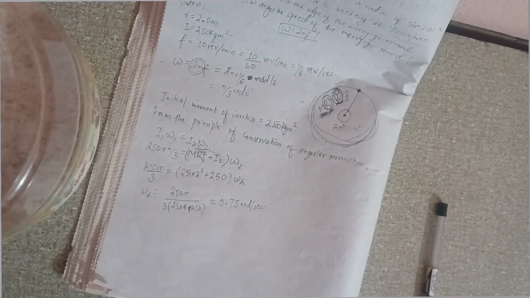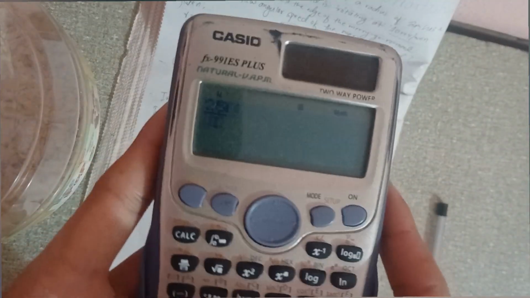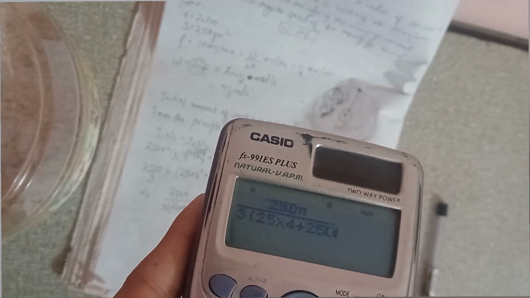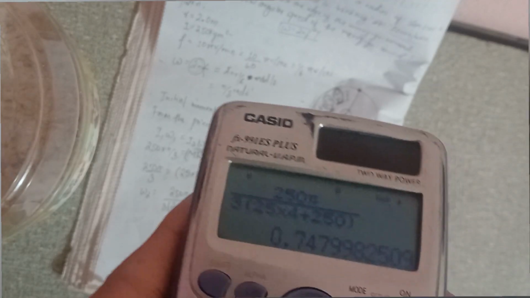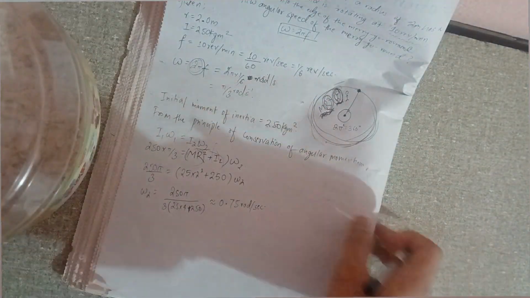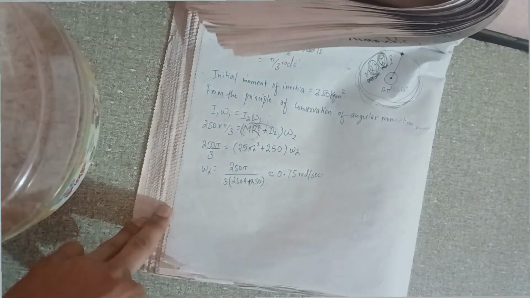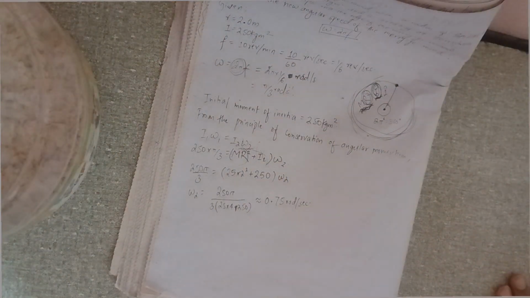If there is any confusion, just tell me. Look at this. 250 pi whole upon 3 times 25 into 4 plus 250. Or you can just leave it in the fraction form. So now we are moving on to the next question, and we are skipping question number 4 for now.